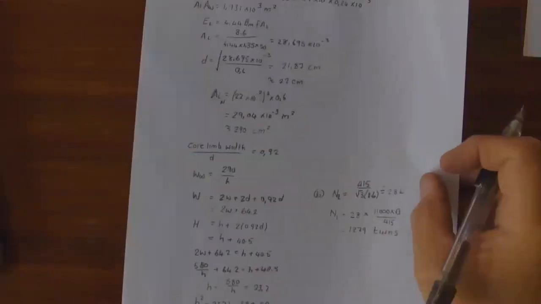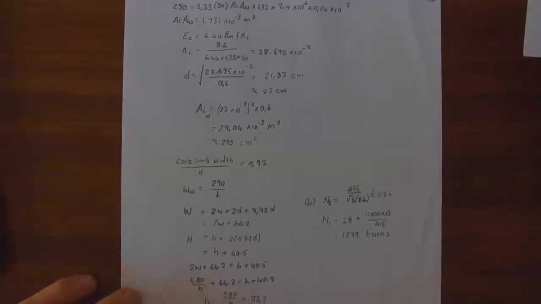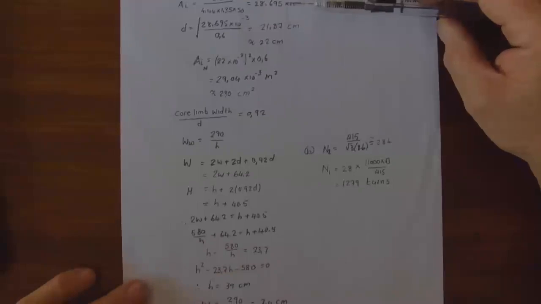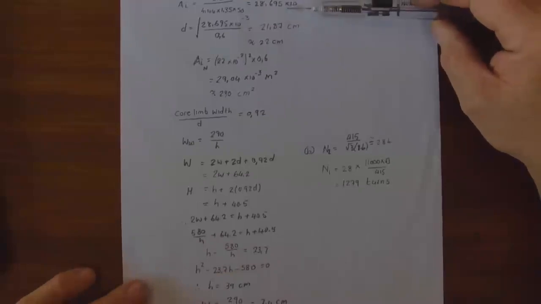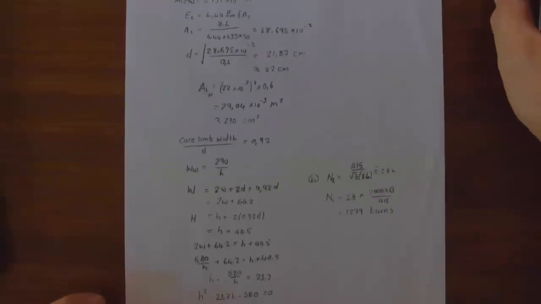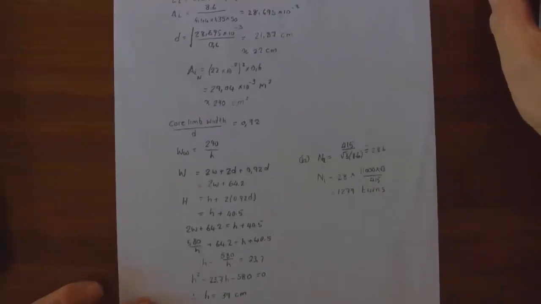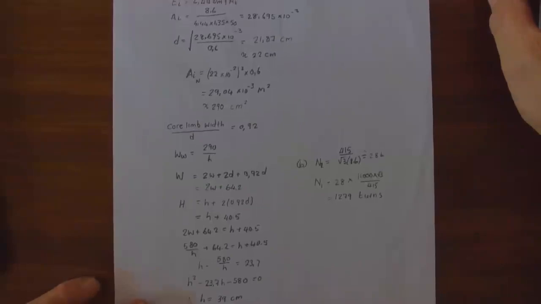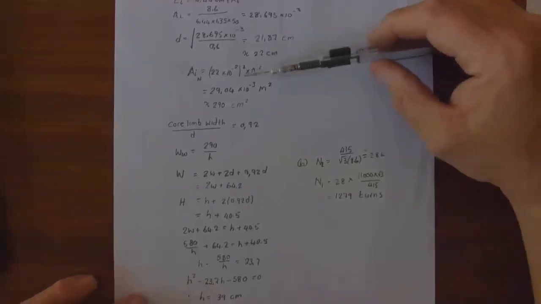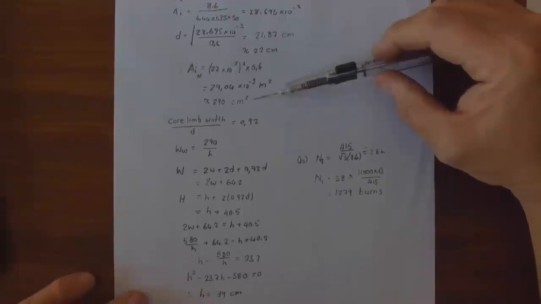Substituting it back into our equation, we find that the product of the area of the iron and the window area is 1.931. We substitute that in the EMF per turn, and we get that the area of the iron is 28.695 times 10 to the minus 3. And therefore, substituted back, we get the diameter of the circumscribing circle is 22 centimeters. The area of the iron, the new one, because of the rounding off, becomes 290 square centimeters.